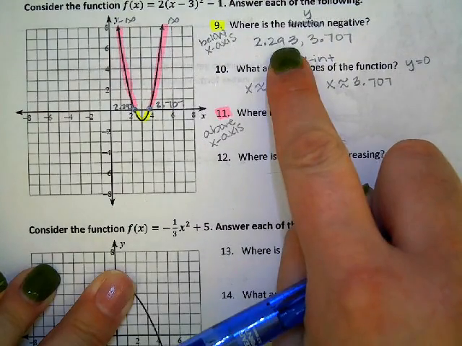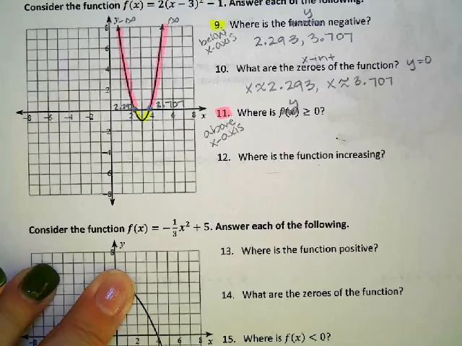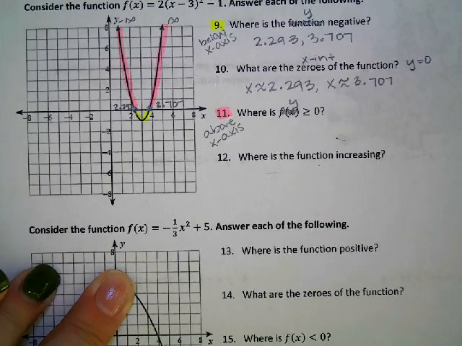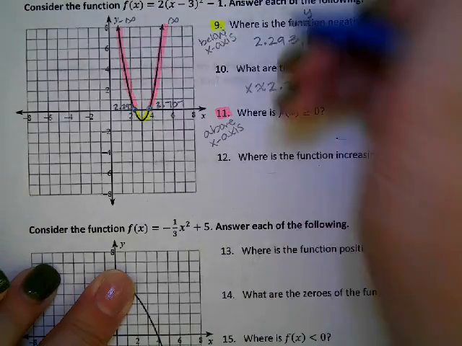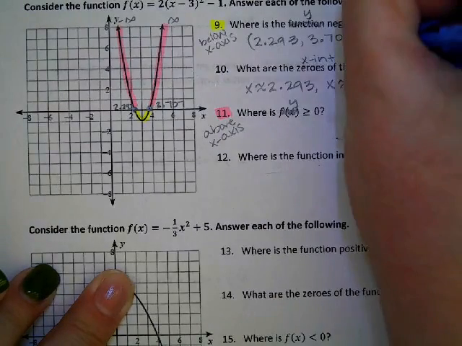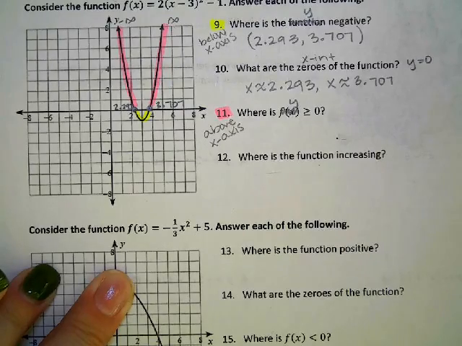I'm not going to put a bracket on these because a bracket would say that I'm including those numbers as being negative, and 0 is not a negative number. So I'm going to do a parenthesis. So brackets mean the number is in your answer, and I should not.